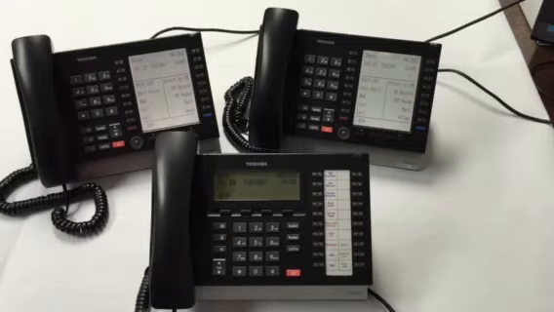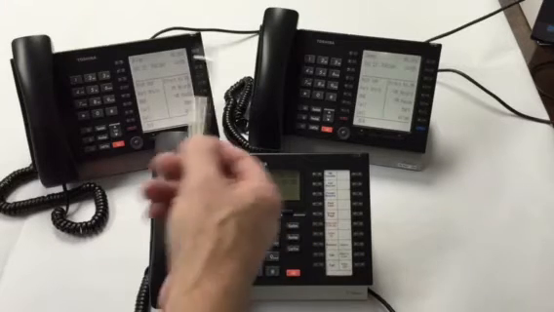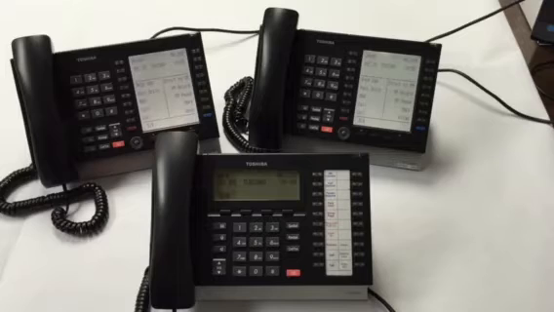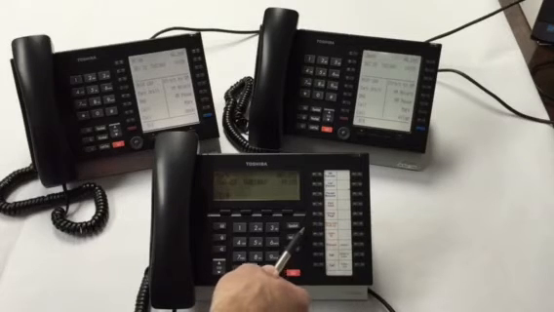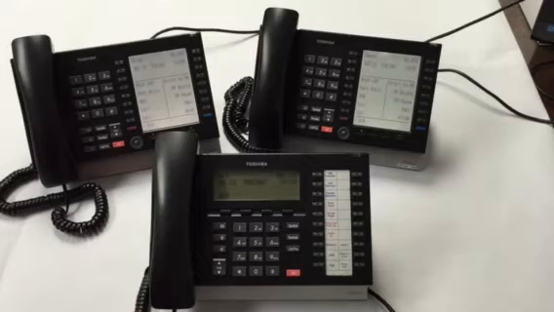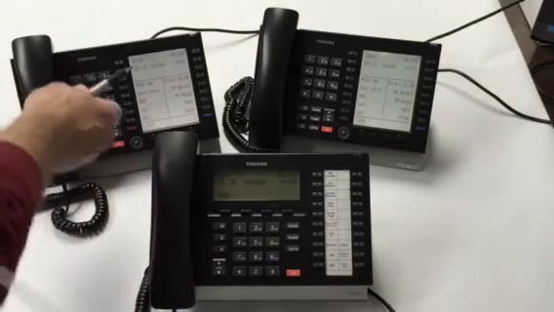If you happen to press the ring call pickup key and you get a busy signal, that means maybe the call has already forwarded to voicemail and you're not able to get it. So don't worry about that. Again, if you press the ring call pickup key when a phone's ringing and you get a busy signal, that just means someone else has already picked up the call, or the caller hung up, or it's gone to their voicemail.